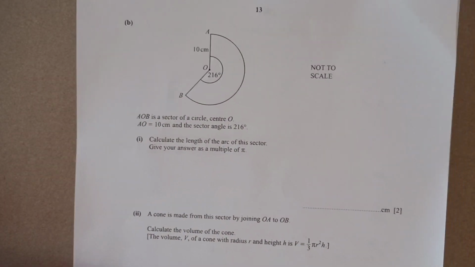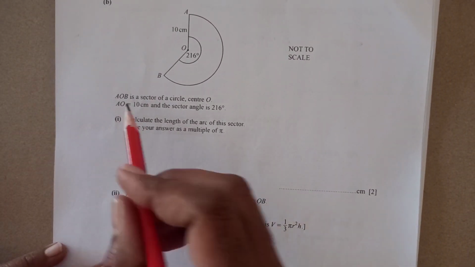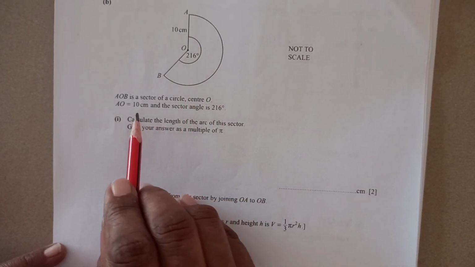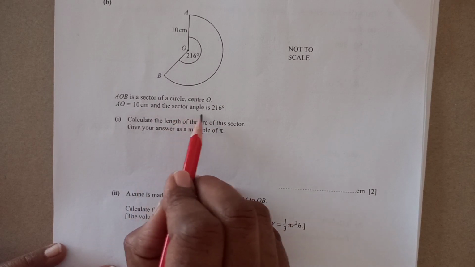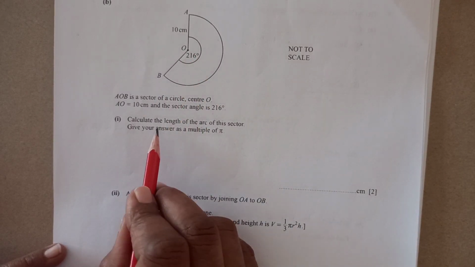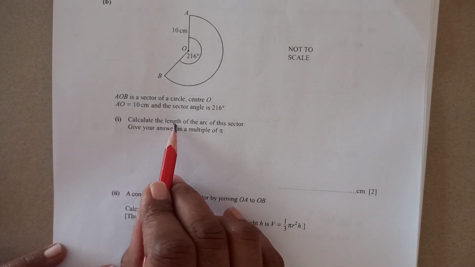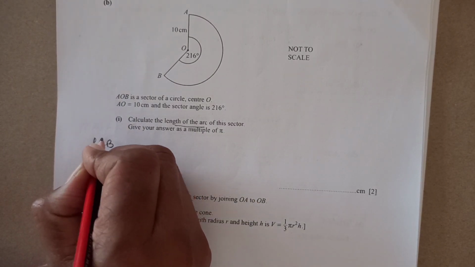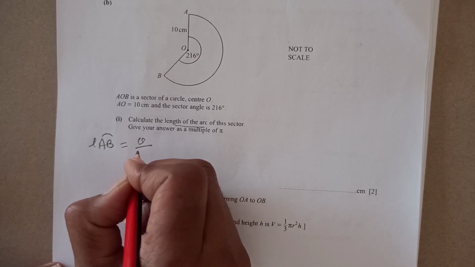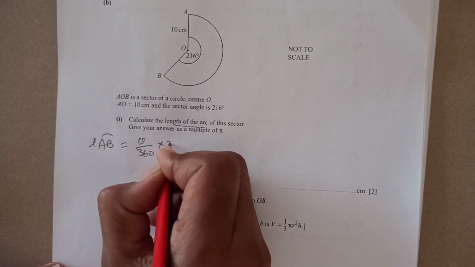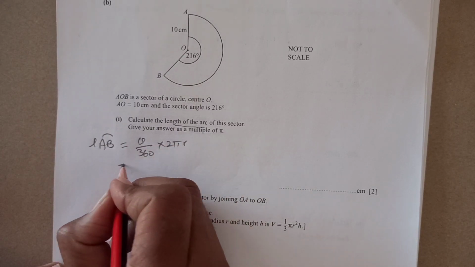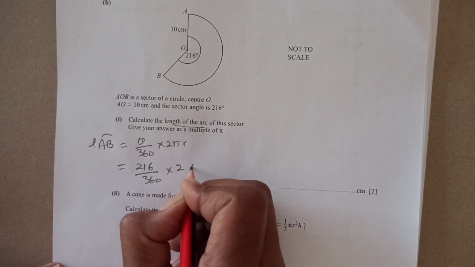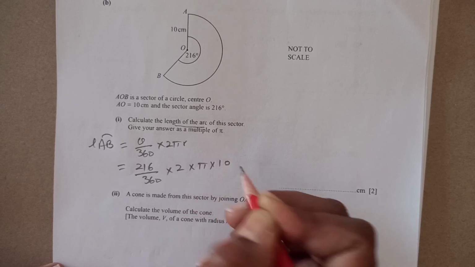Now part B of the same question. We have another diagram here. AOB is a sector of the circle with center O. AO is 10 and the sector angle is 216. Calculate the length of the arc of this sector. So we know the formula of length of arc is theta over 360 times 2 pi r, right? So theta is 216 over 360 times 2 times pi times r is 10, right?